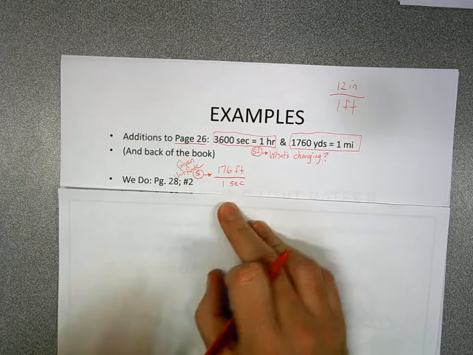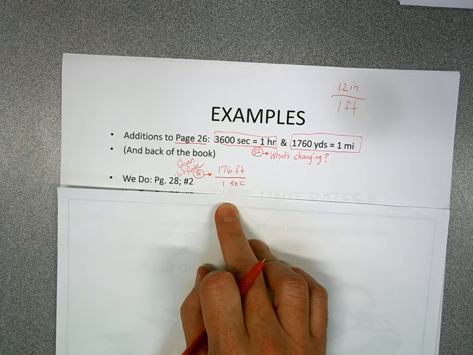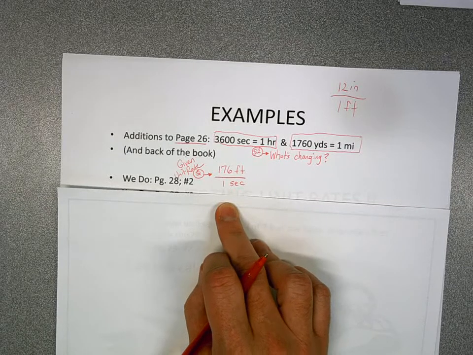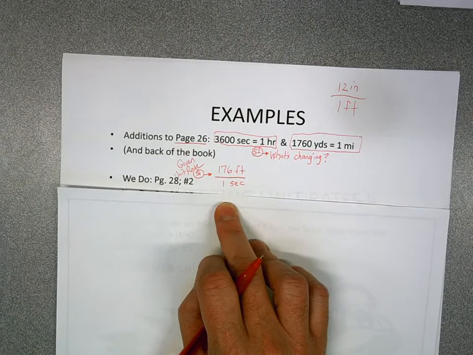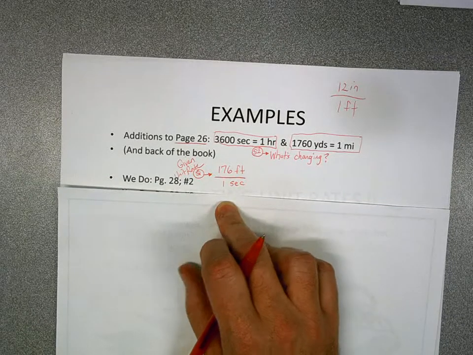What's changing? So, take a look. They tell us the skydiver's falling at 176 feet per second. Let me say that again. Feet per second. Look what the question asks. How many feet per minute is he falling?